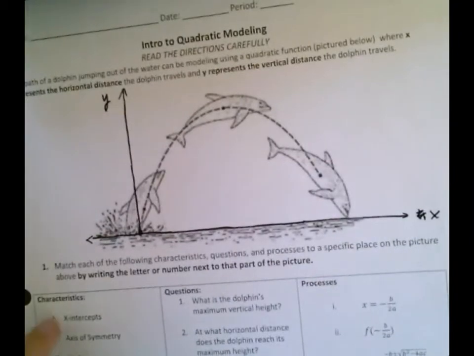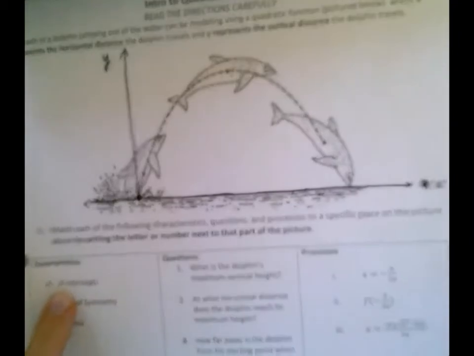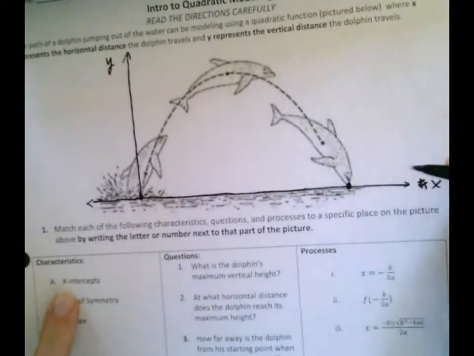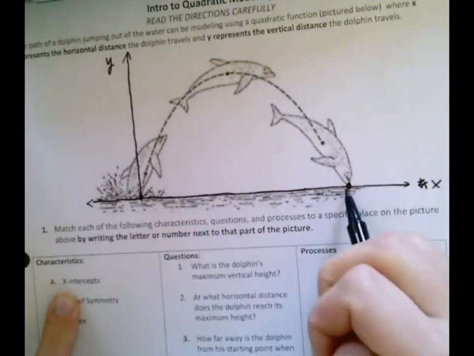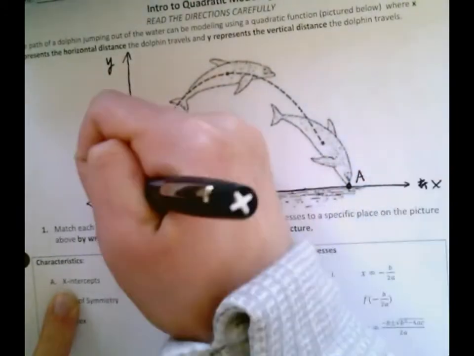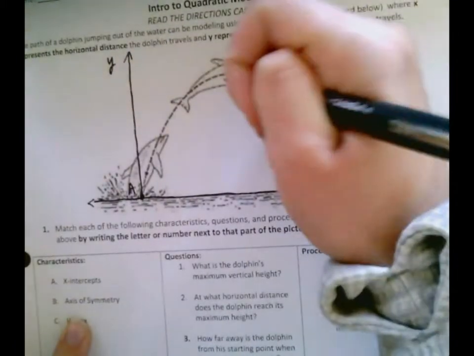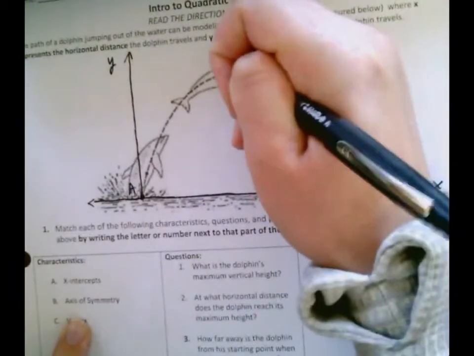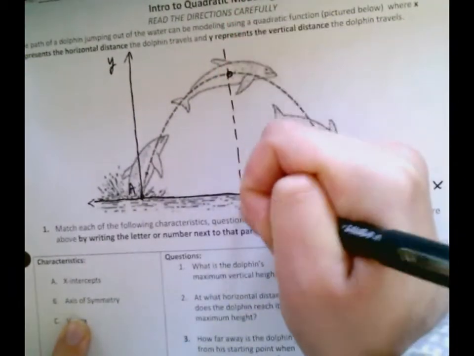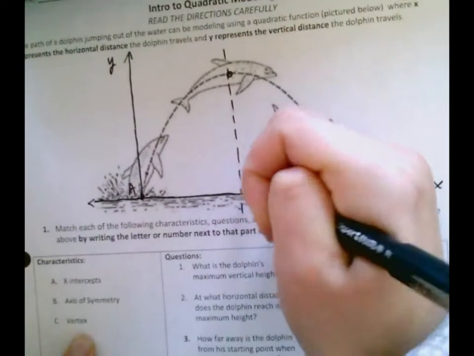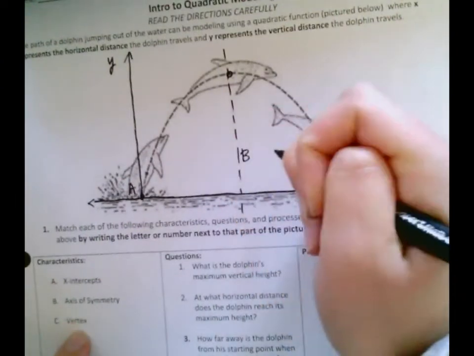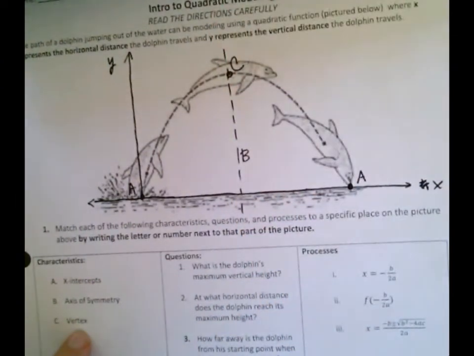First of all, the x-intercepts here should be obvious: where the dolphin is coming out of the water and then hitting the water again. So I'm going to put an A next to both of those spots. My axis of symmetry, I see my vertex right there. I know my axis of symmetry goes through it, so that's my B. And then C, my vertex is up there.